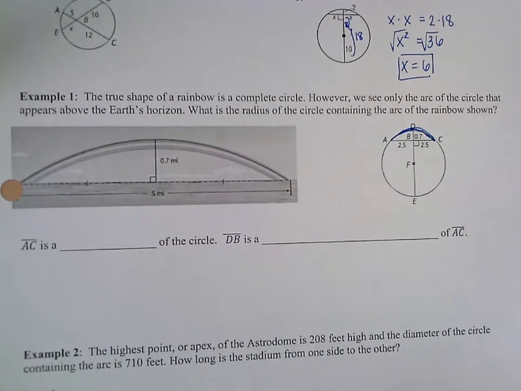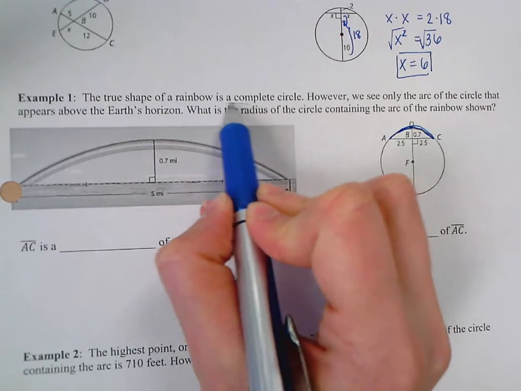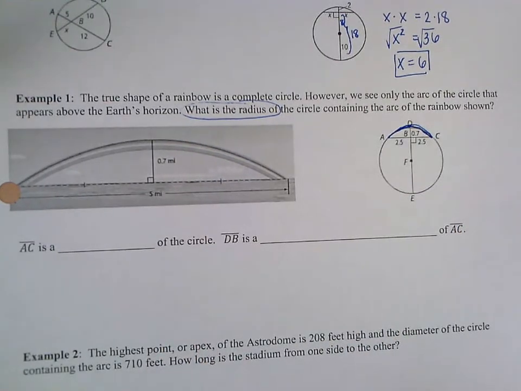It says, what is the radius of the circle containing the arc of the rainbow shown? So our answer should be the radius of the circle. We're finding the radius. There are other things we have to find before we can find the radius, but that's ultimately what we're looking for.